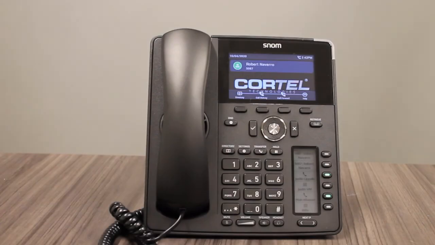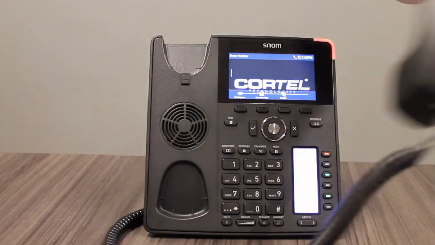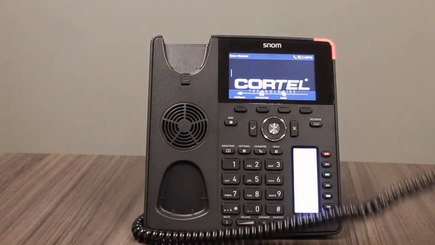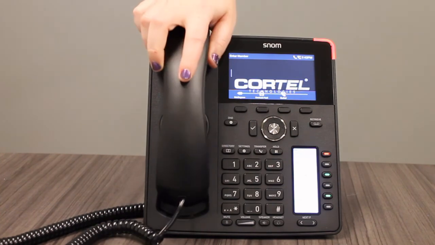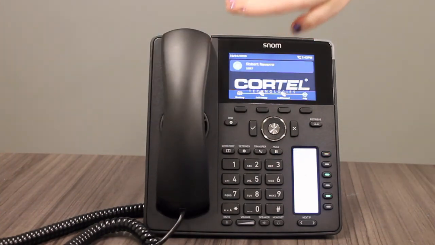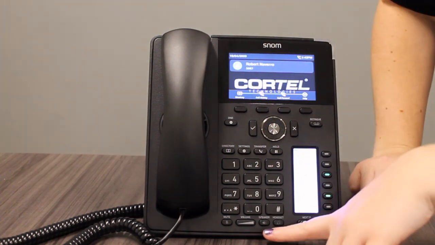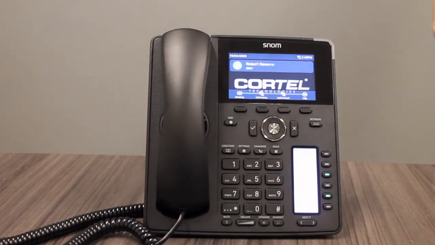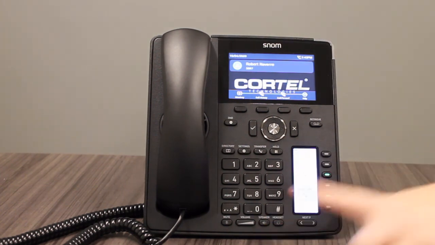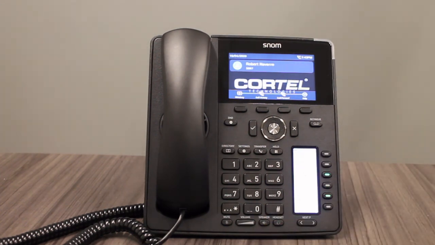There are many ways to answer and end calls. If a call comes through on your telephone, the simplest way may be to pick up your handset, talk on the phone, and when you're finished, you may simply return it to its starting position. That will end your call. The second way you may do this is using the speaker button. You may simply press the speaker button to answer the call. When you're finished, you may press the speaker button again to end the call.